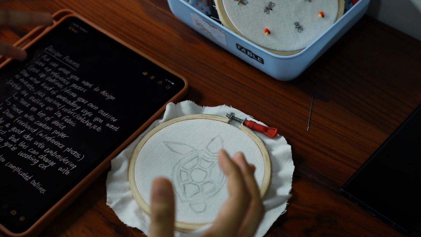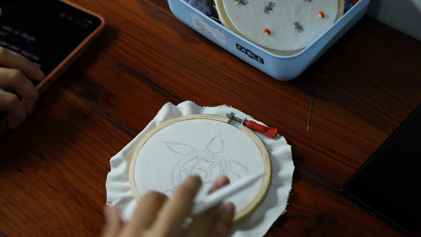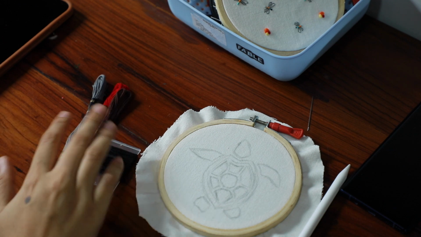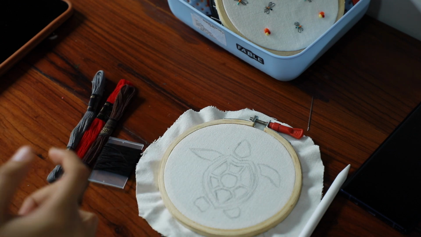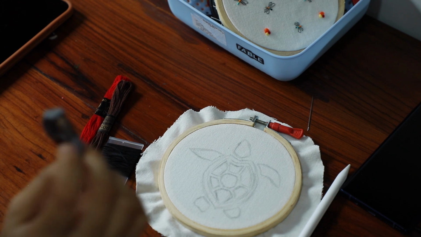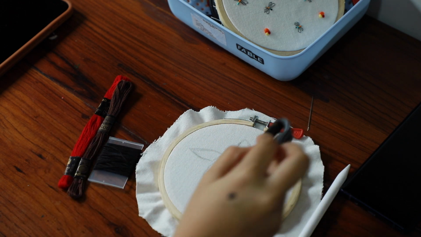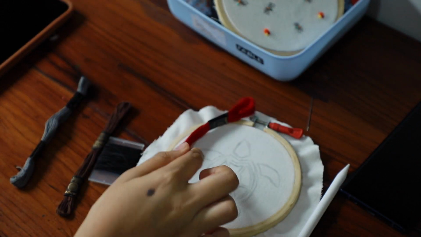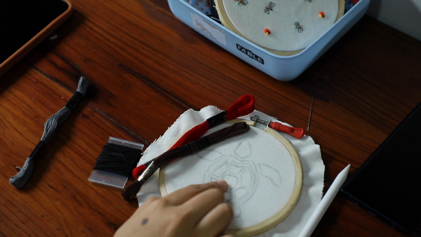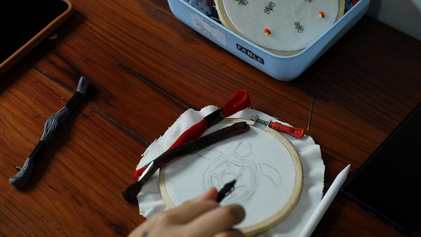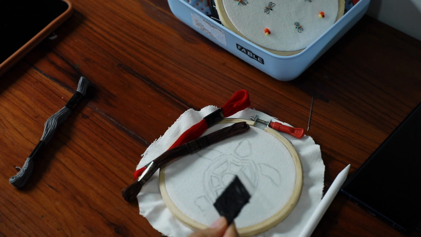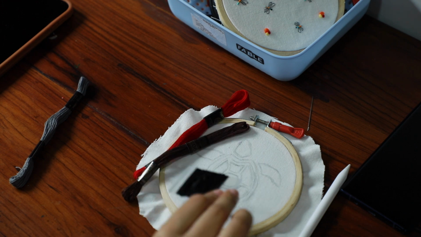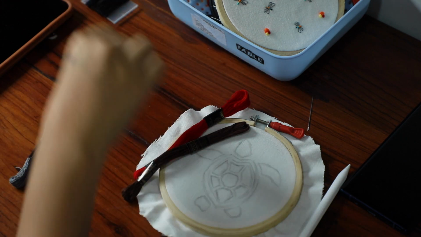So the next step is to pick out the colors that I want to use. These are the colors that I've picked out for my embroidery. Right now I think I'm going to use the dark grey for the head and all the outline, and I'm going to use this red and this brown for the shells. And black, I'll see maybe for the eyes, maybe something else at the end, and if I really want the black, I will use it. So that's the plan for now.